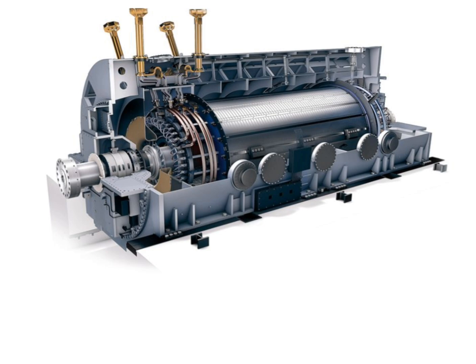It works on the principle of electromagnetic induction discovered by Michael Faraday. According to this principle, when a conductor moves inside a magnetic field, an electric voltage is induced in the conductor. This induced voltage causes electric current to flow through an external circuit.